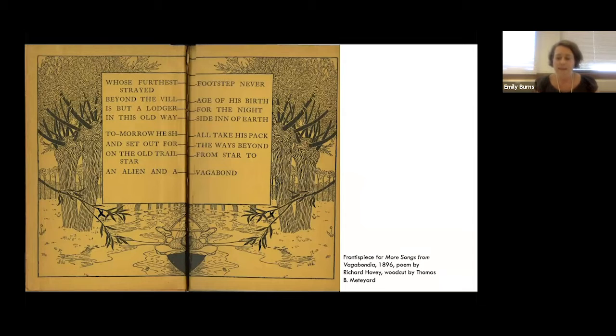Hovey's poem floats as a thought bubble above this lazy figure, whose furthest footstep never strayed beyond the village of his birth, is but a lodger for the night in this old wayside inn of earth. Tomorrow he shall take his pack and set out for the ways beyond, on the old trail, from star to star, an alien and a vagabond. The poem juxtaposes sedentary and mobile with a nod to the fleetingness of life. It idealizes travel made light with only a pack, an adventurous spirit, and open-mindedness about destination.